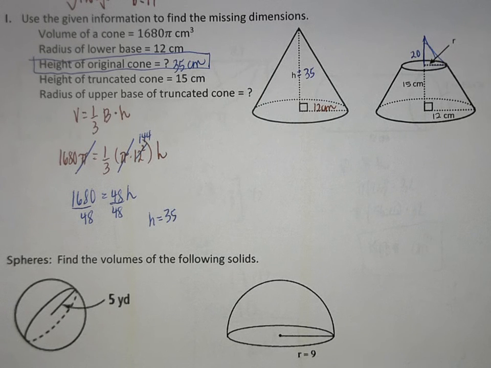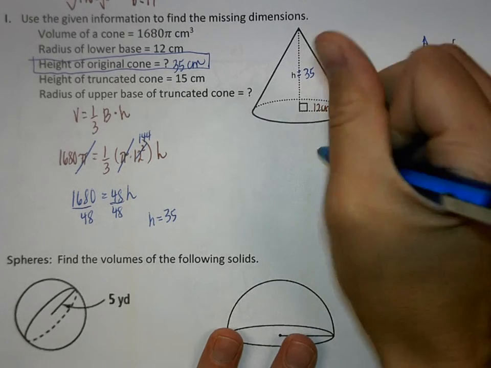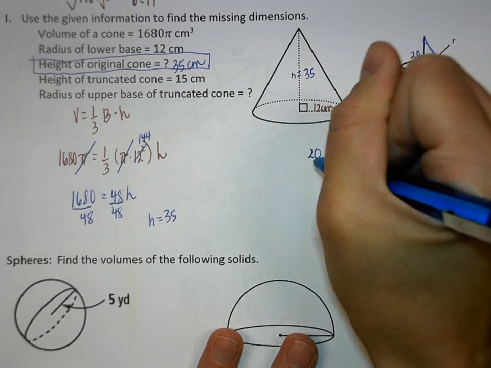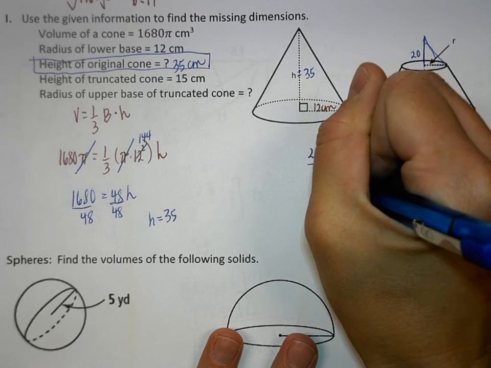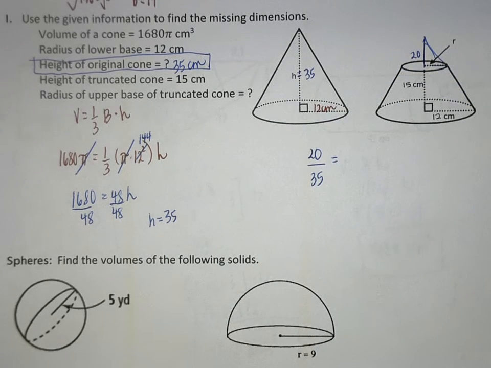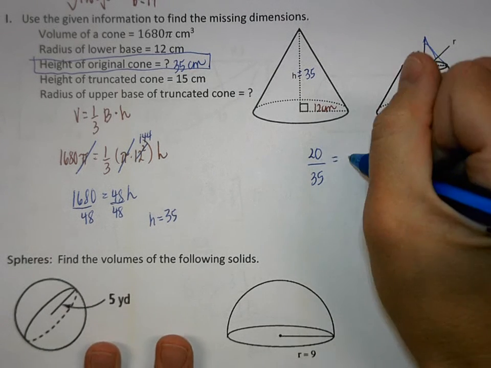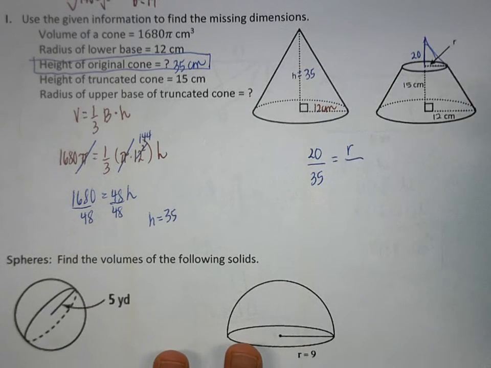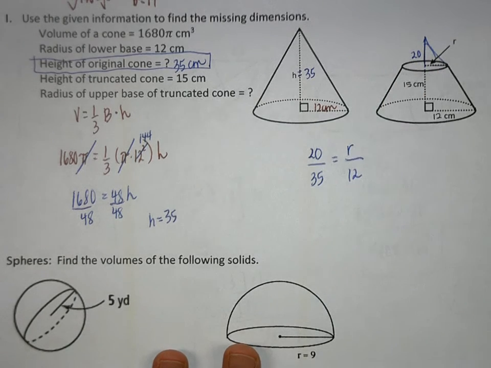Just like we did on the other problems, could I set a proportion to solve for my radius? Yes. So how am I going to set it up? We'll go with the smaller height: 20 over 35 equals, do we know what the smaller radius is? No. And so that goes on the top of the next fraction. And then the denominator is going to be 12.